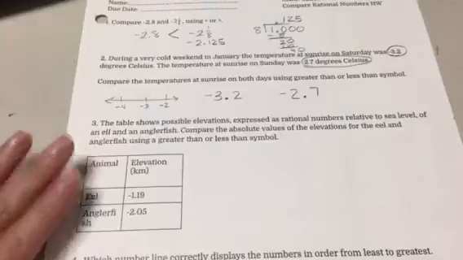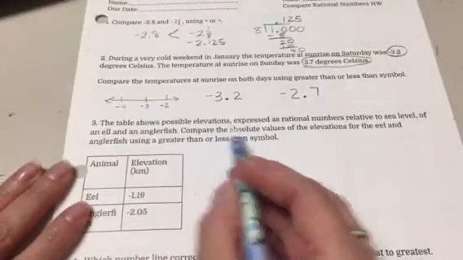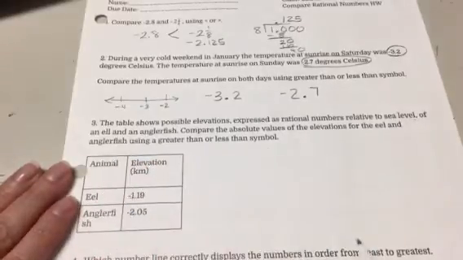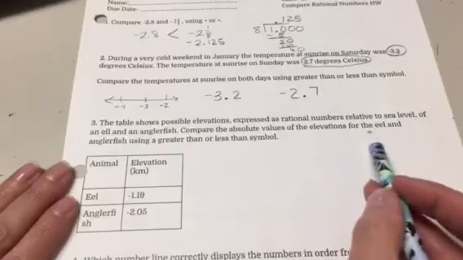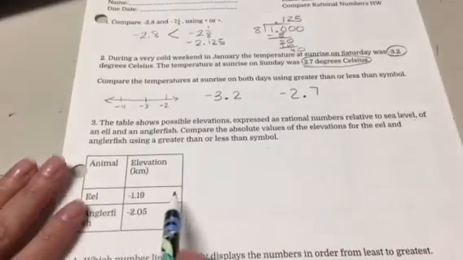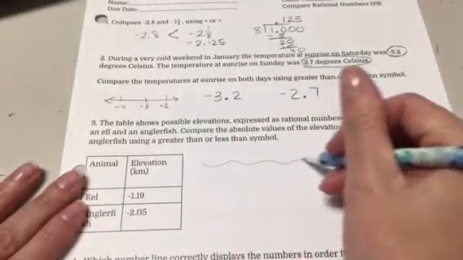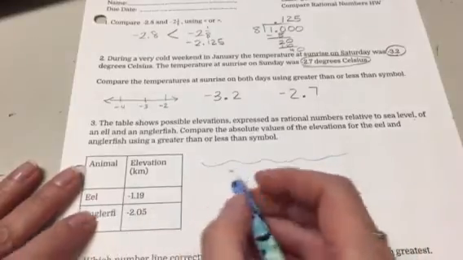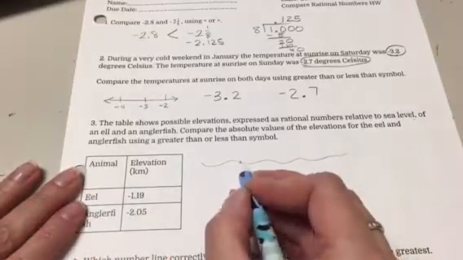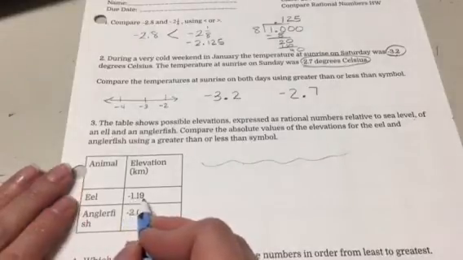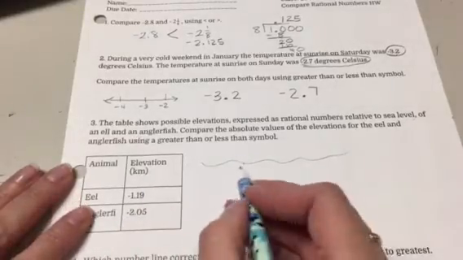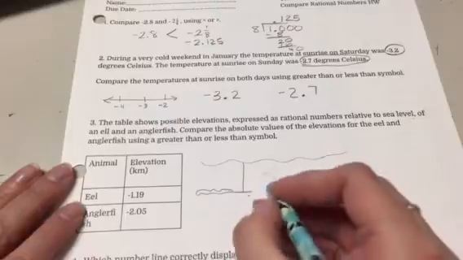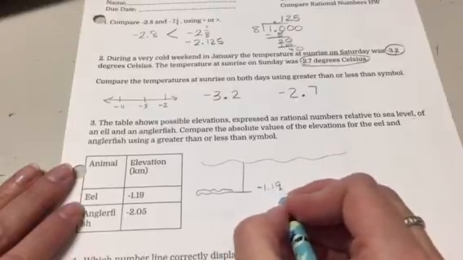All right, take a look at number 3. It says the table shows possible elevations expressed as rational numbers relative to sea level of an eel and an anglerfish. Compare the absolute values of the elevations for the eel and the anglerfish using greater than or less than symbol. So if I made a picture of some water and I said that the eel is really only negative 1.19 kilometers underwater. So eel kind of looks like a snake here. So from here to here, it's negative 1.19.